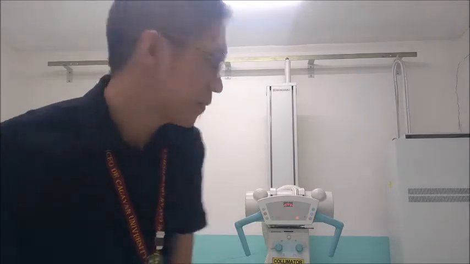I am in the Liceo Medical Diagnostic Center. This is one of the X-ray facilities of the Liceo de Cagayan University, one of the X-ray facilities of the college. The other one is in the RN campus or in the high school campus. So this will be a tour for the Liceo Medical Diagnostic Center.